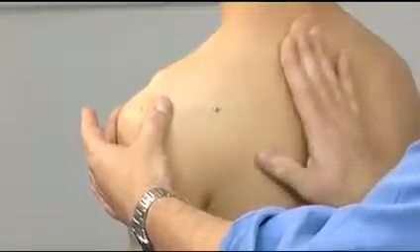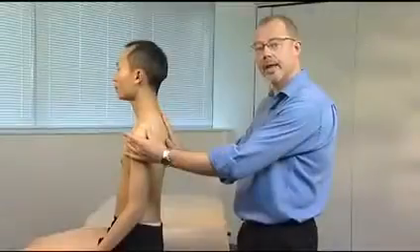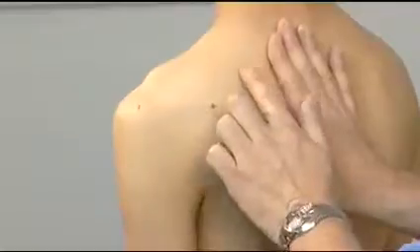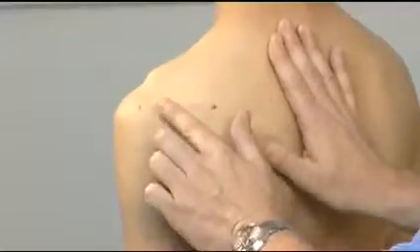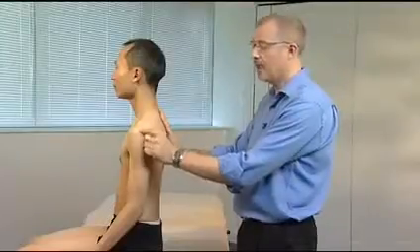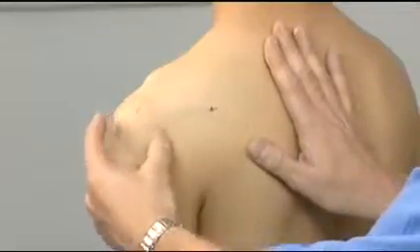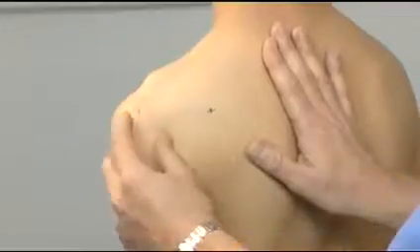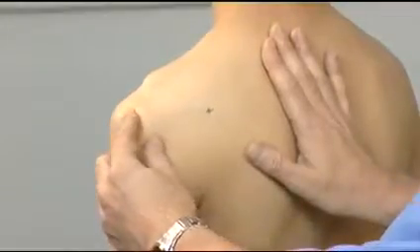To find the lateral extremity of the spine of the scapula, palpate along the spine until you find a bump at its end. Be careful not to go completely to the end of the shoulder. This is the end of the acromion process. It's not the end of the spine of the scapula.